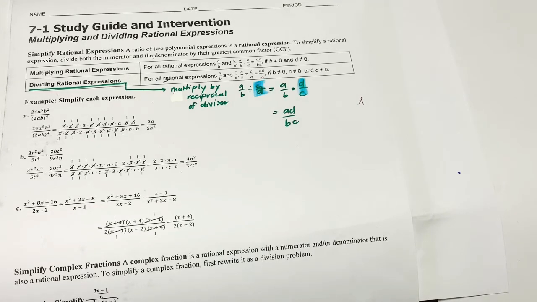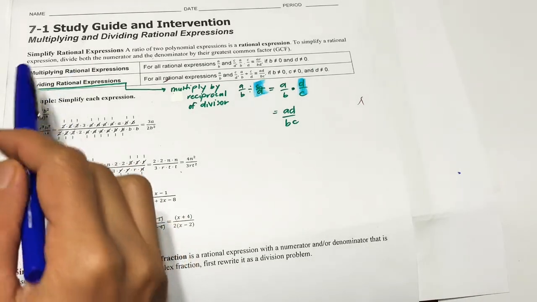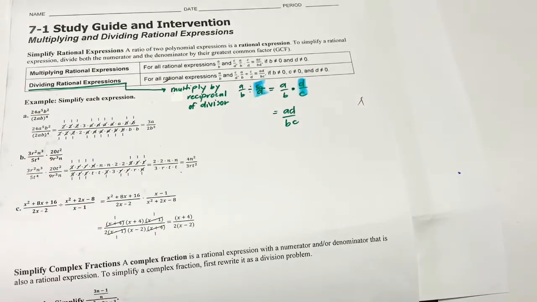Okay, chapter 7, everybody. Section 1. Chapter 7 is all about rational functions. Rational means fraction. So section 1, multiplying and dividing fractions.